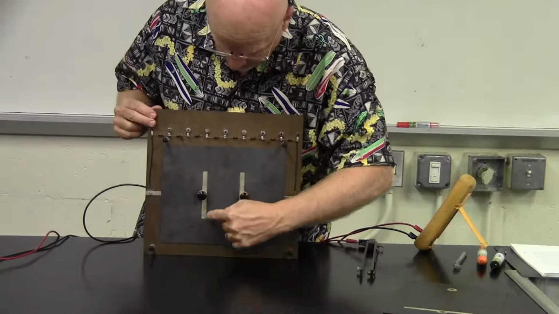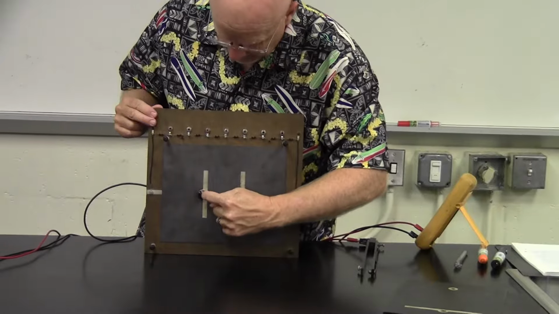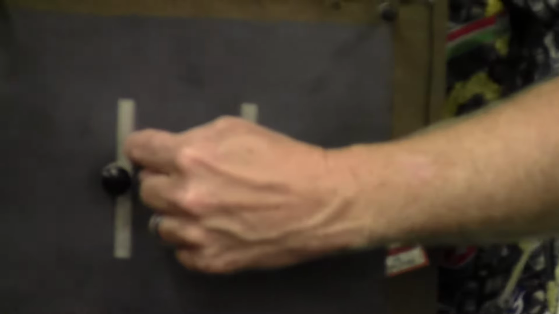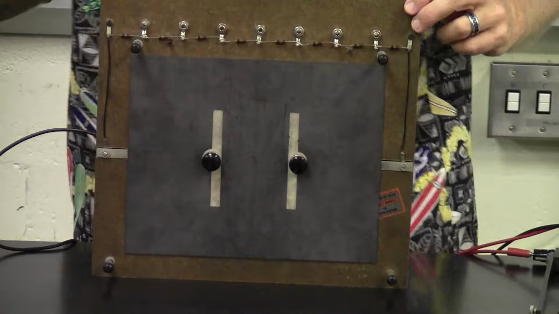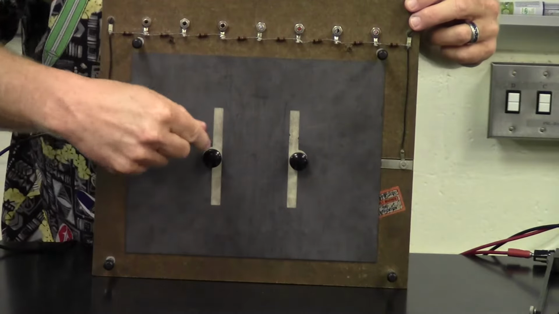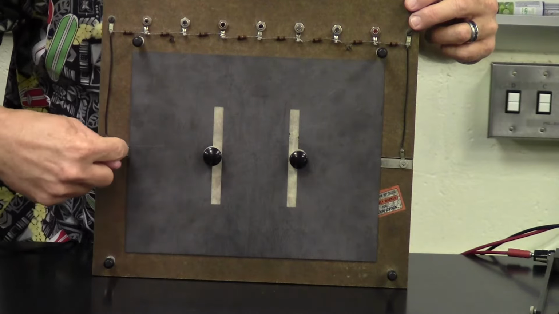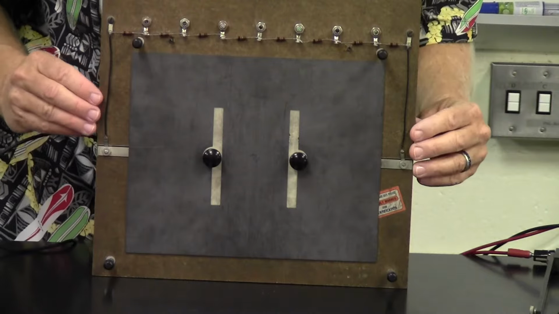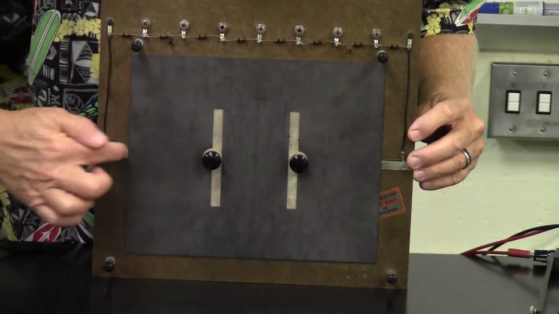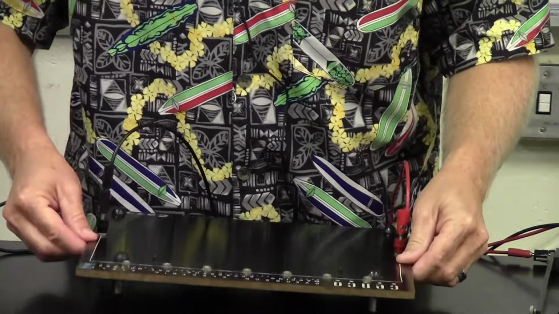So right here, this one is going to be the negative plate. And it's actually clamped on and the charge goes through this metal piece down here. When electricity goes through a metal piece, it's called a bus. So there's a bus under here. In fact, let me grab another one.